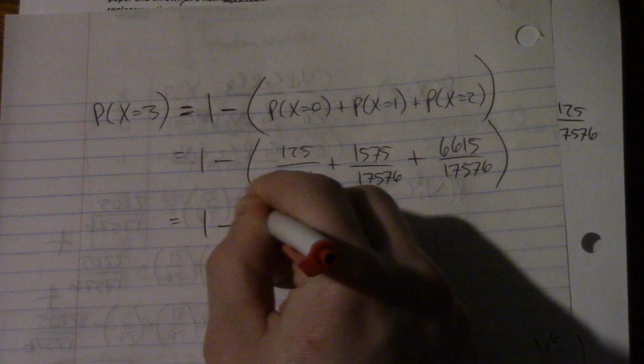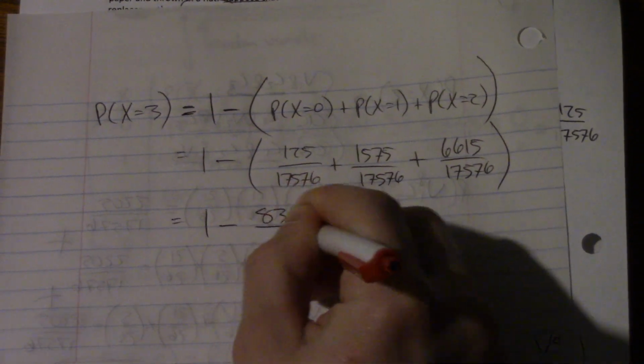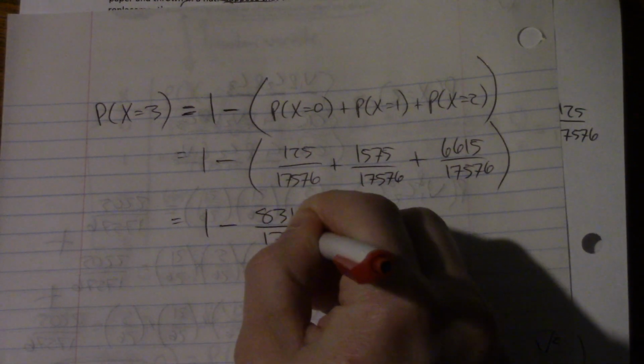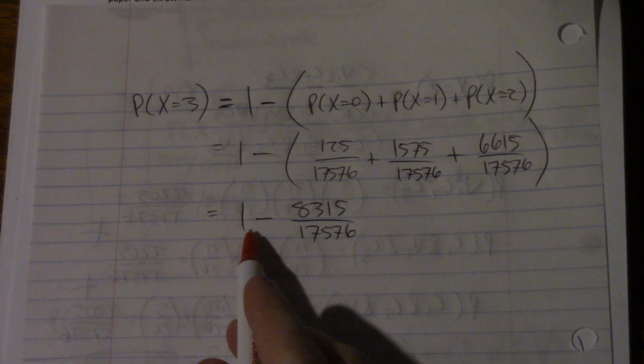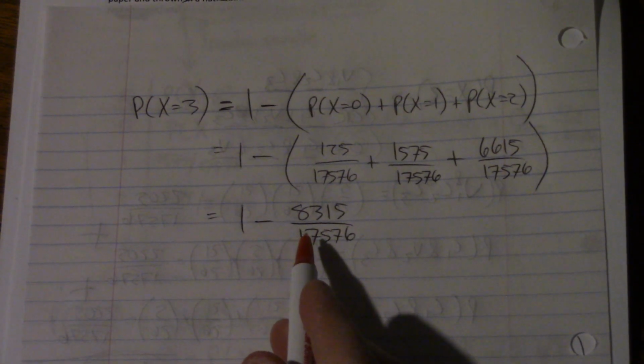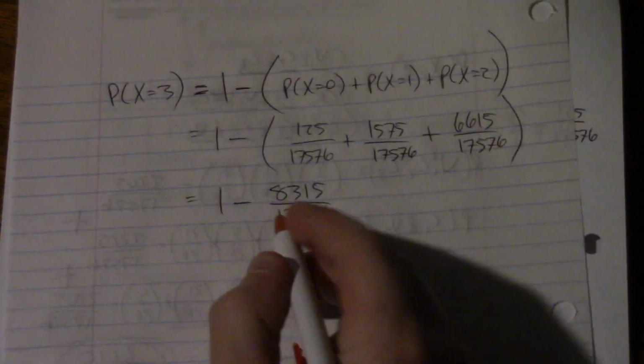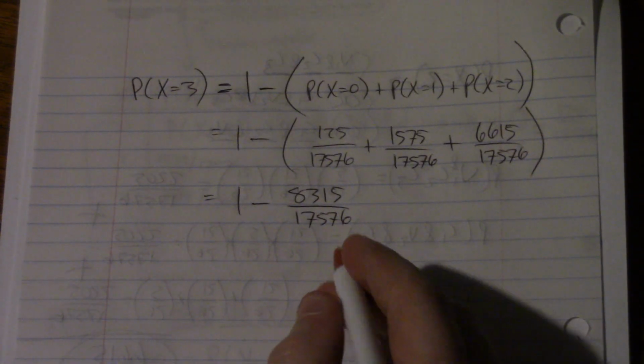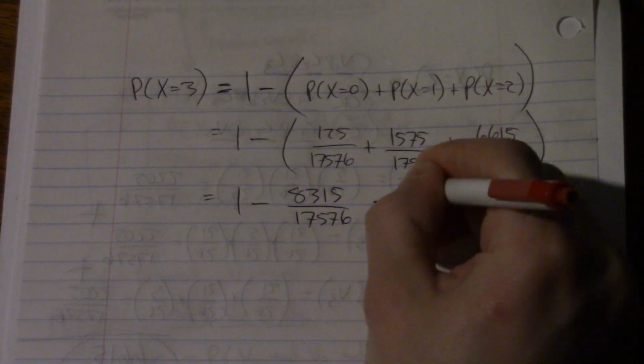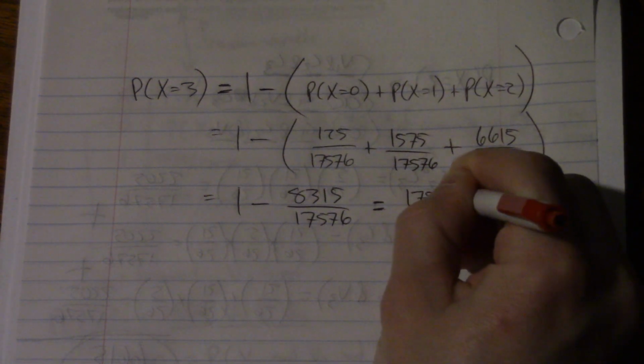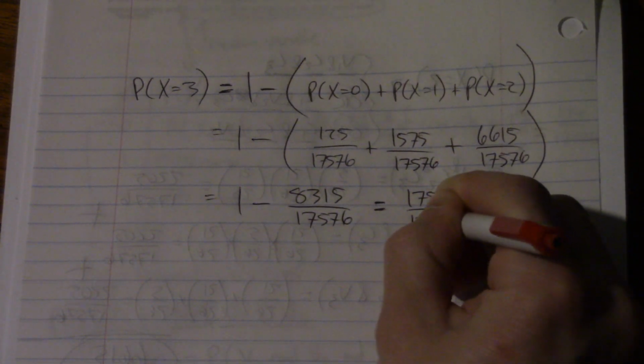So 1 minus 8315 over 17,576. Maybe it's obvious what to do next. We just need to get these in a common denominator. So this is the same as having 17,576 over 17,576.